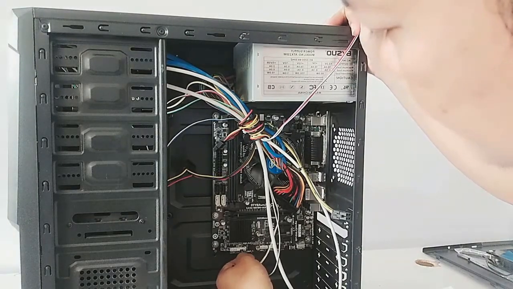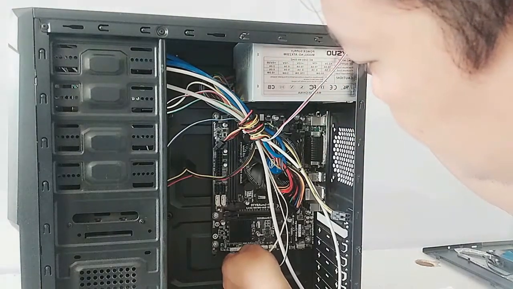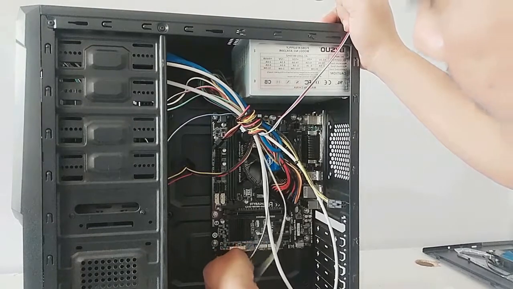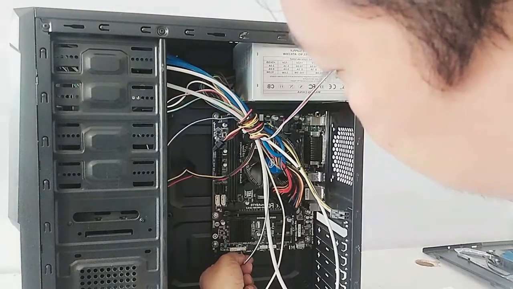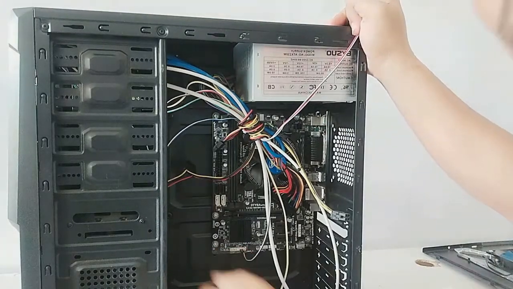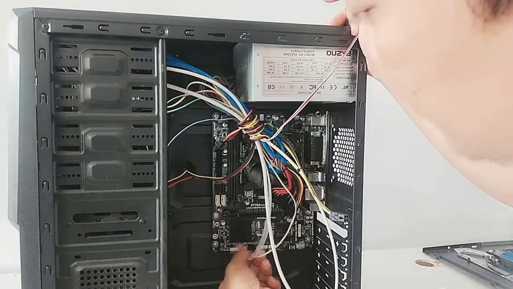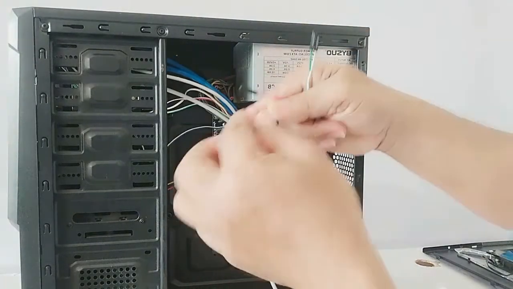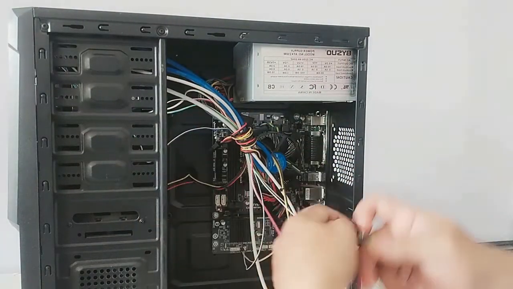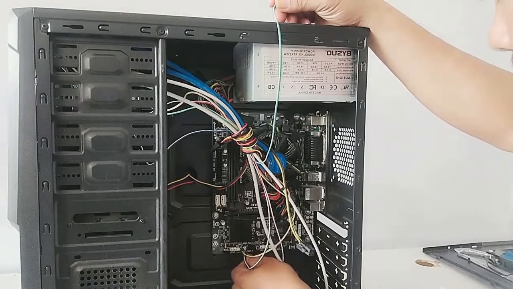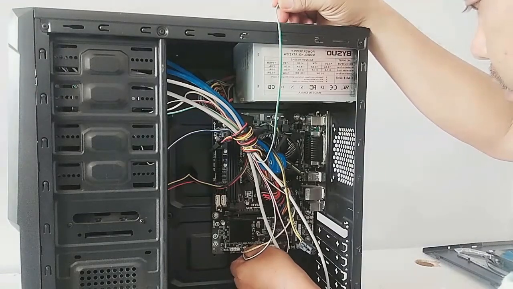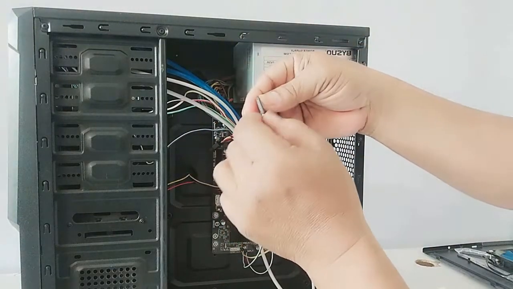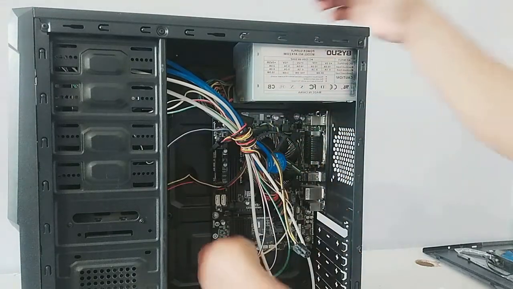Okay, power, reset button, then power button. Then the other one is the hard disk LED. And the other one is the power LED.